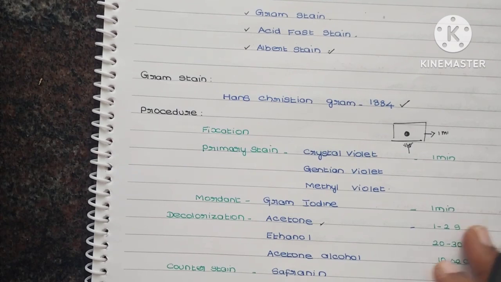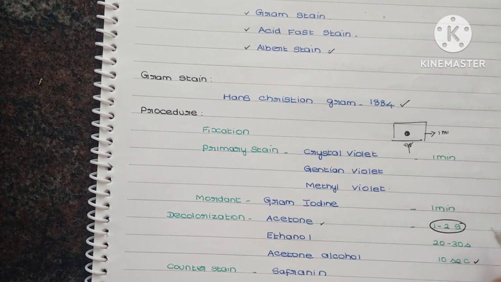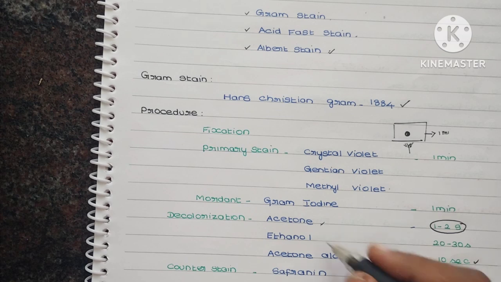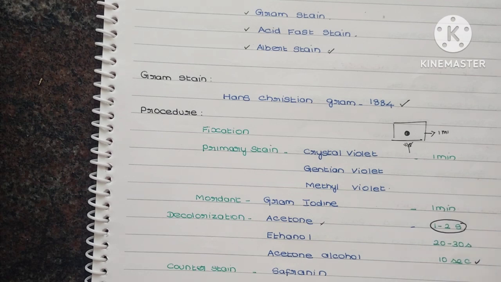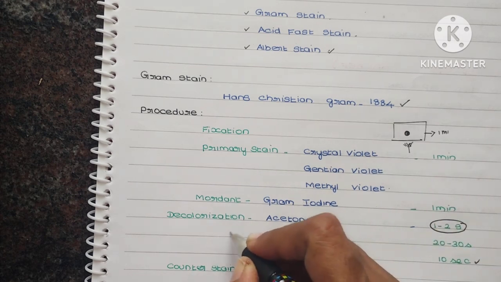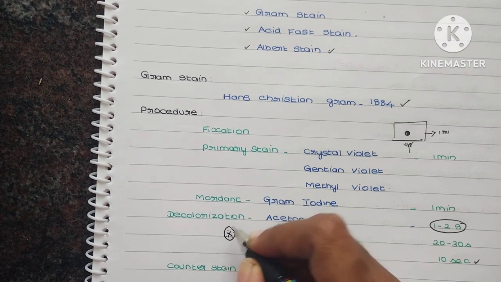For the exam you don't need to remember these seconds at all. Just remember only the acetone, and just remember the names, that's enough. What will happen is you will be washing off the gram's iodine and pouring in acetone. You want to wash it immediately, within seconds. That is okay. This is a crucial step in the gram stain, decolorization.